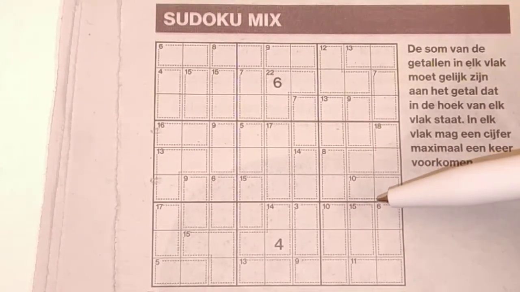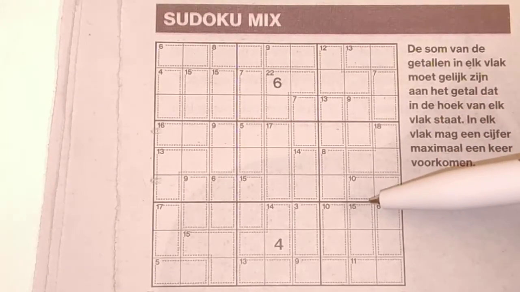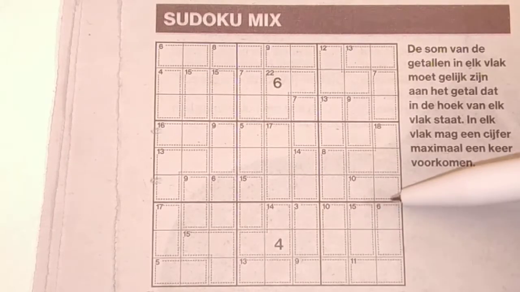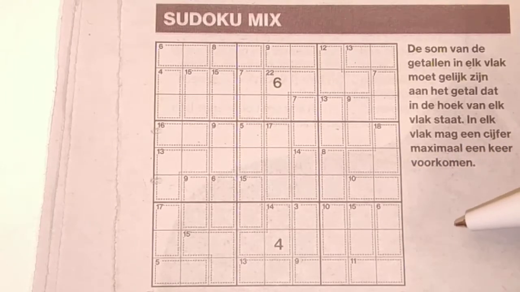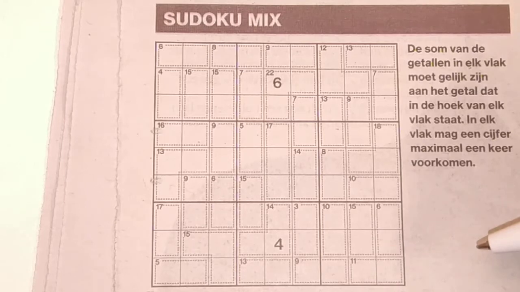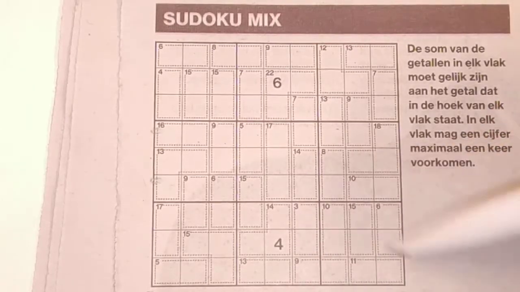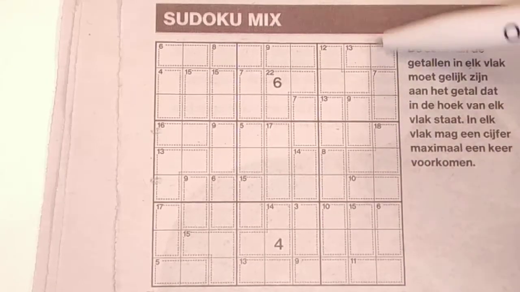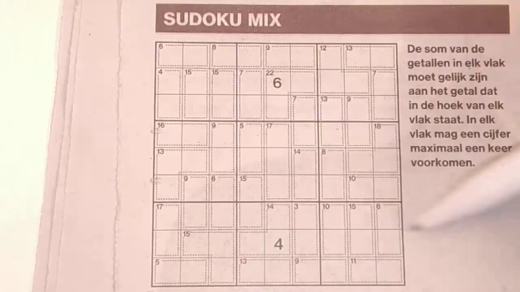10 plus 15 is 25. 25 plus 6 is 31. 31 plus 11 is 42, and you know the total sum of a big square is always 45, or a column, the total sum of a column is always 45, or a row is always 45.